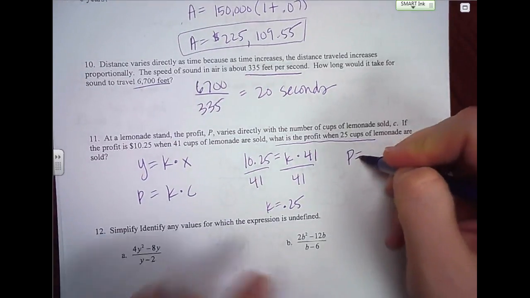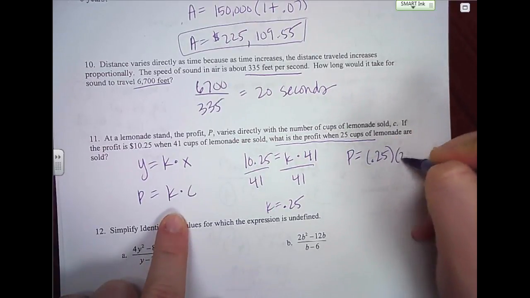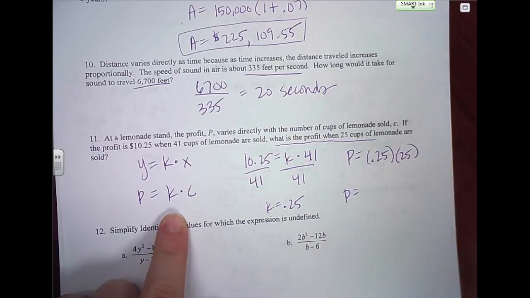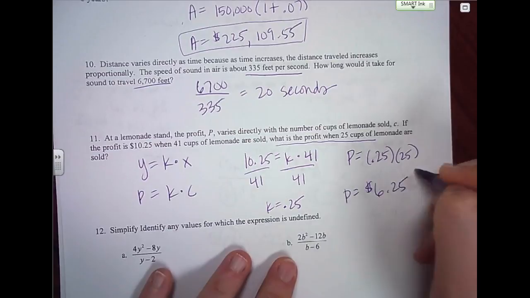Now it says what's the profit when 25 cups of lemonade are sold. So I'm going to go back to my formula here. Profit equals k, which we found, times the 25 cups. So $6.25.